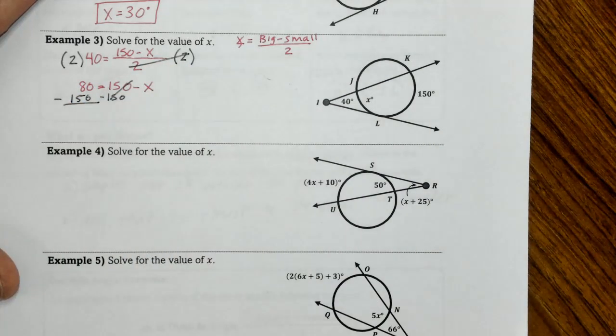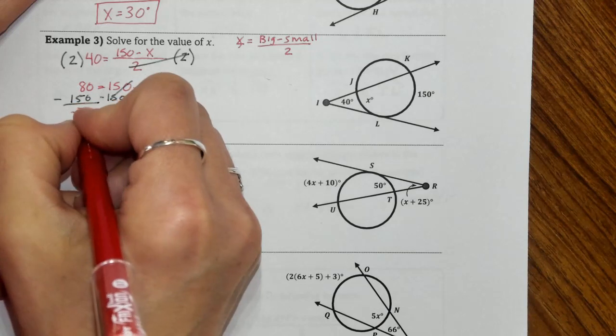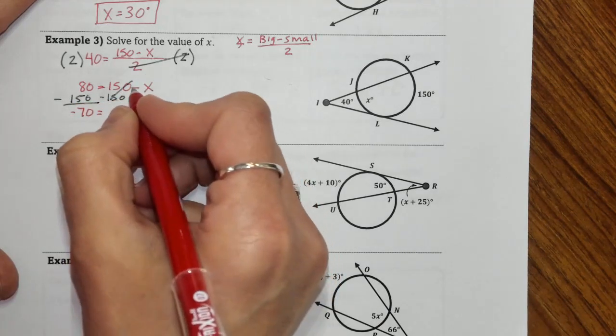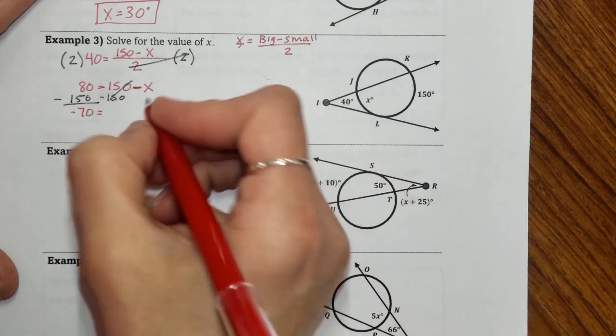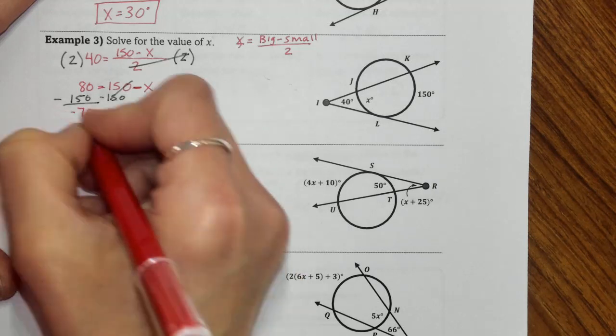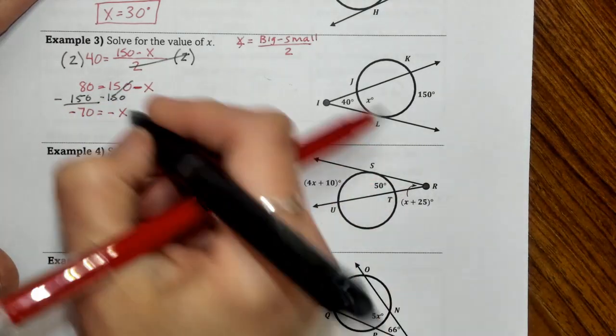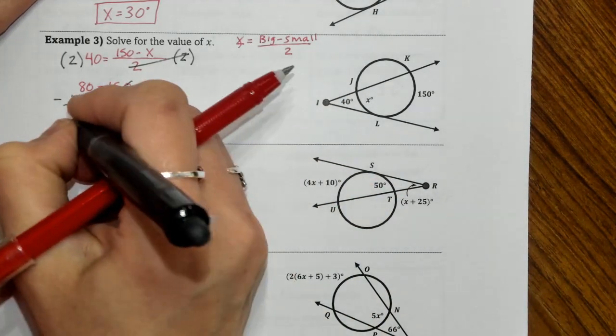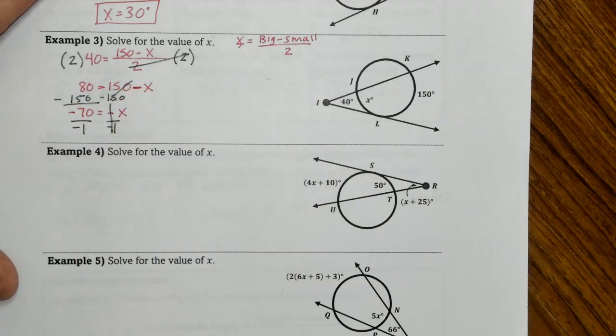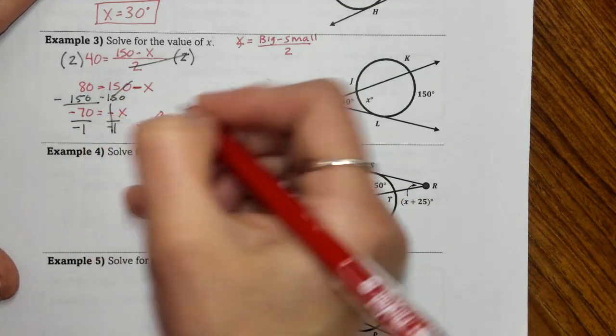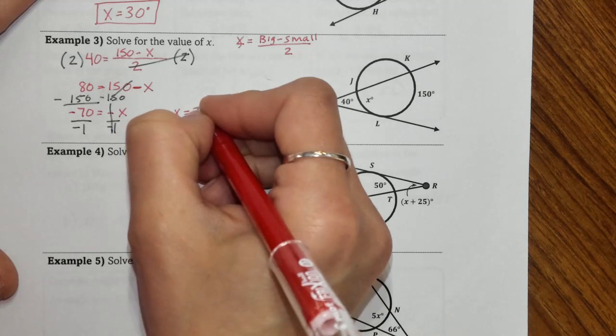Number 1, 80 minus 150, you're going to get a negative. It's going to wind up being negative 70 equals, do not forget, this is a minus x, so you need to bring down negative x. And we have that negative x. All we have to do is divide both sides by negative 1, change the sign of both sides, and then your x ends up being 70.